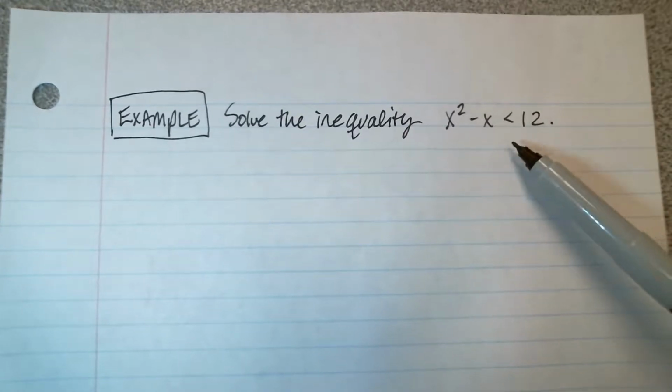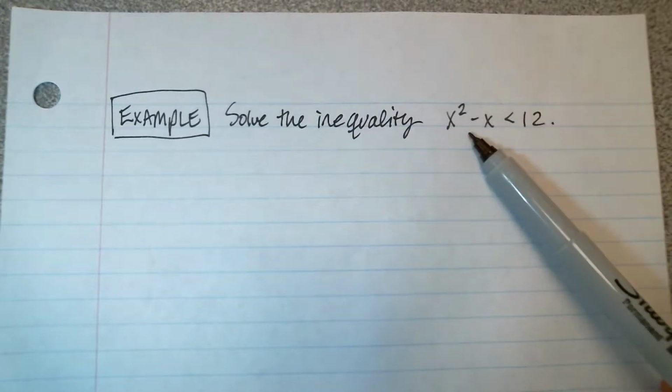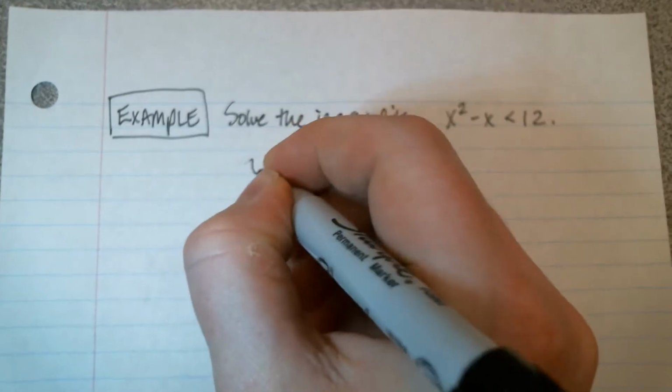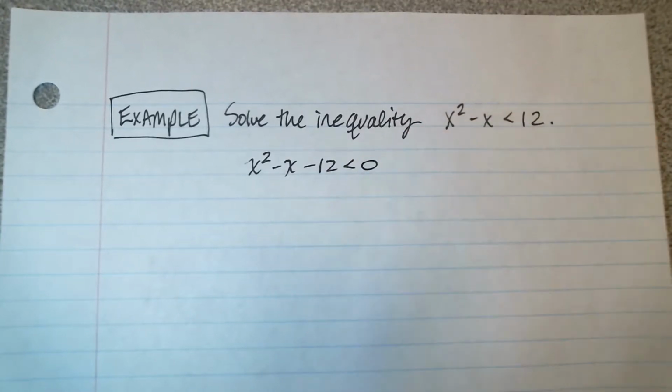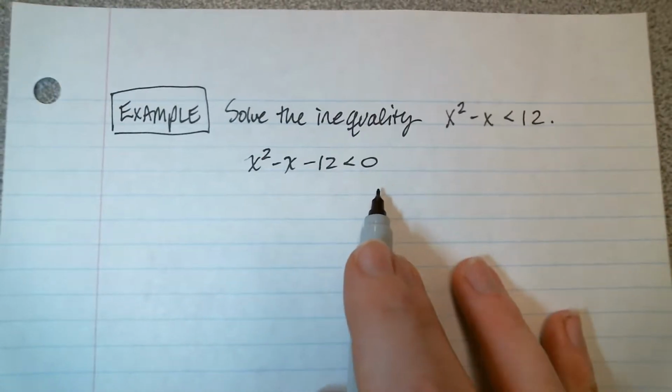So what I'm going to do is collect all my terms on one side of this inequality to get 0 on the other side. So I'm going to have x squared minus x minus 12 is less than 0. And oddly enough, this is going to be a lot easier to work with.